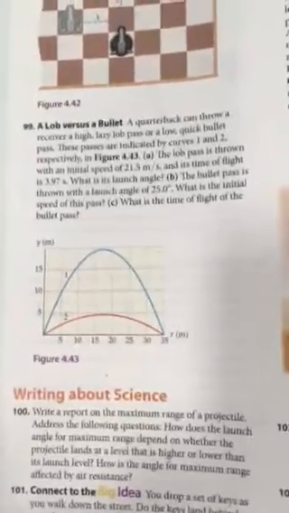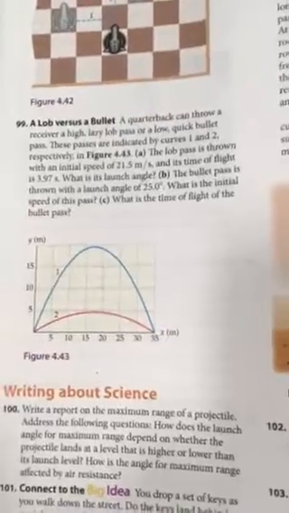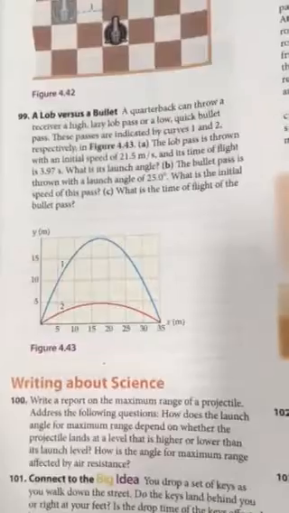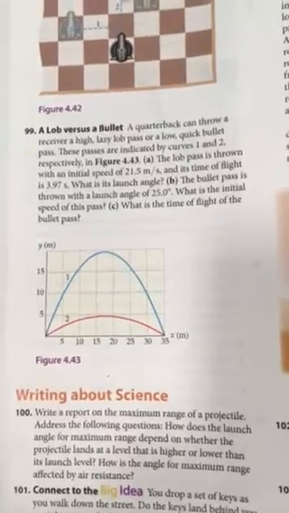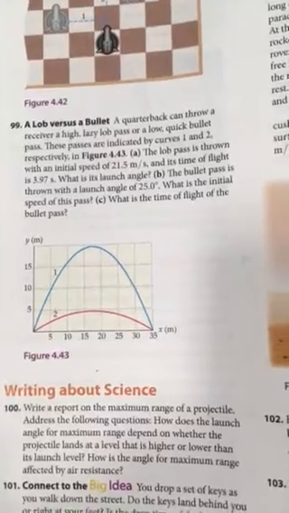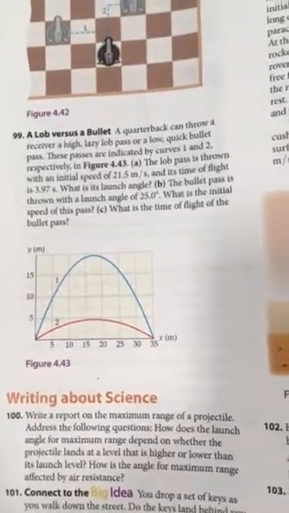Okay, this week I'm going to do for you problem number 99 about the quarterback who's throwing a lob pass and a bullet pass, and I have this wonderful graph that tells me about the motion. So A is telling me the lob pass is thrown with an initial speed of 21.5 meters per second, and its time of flight is 3.97 seconds, and I want to know its launch angle.